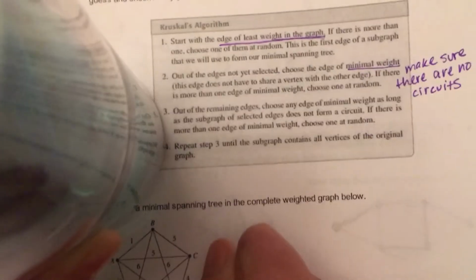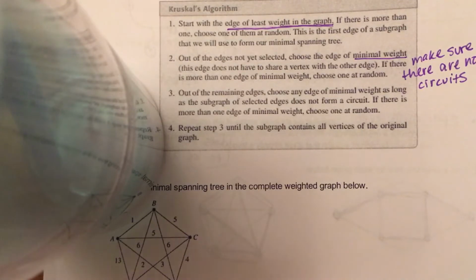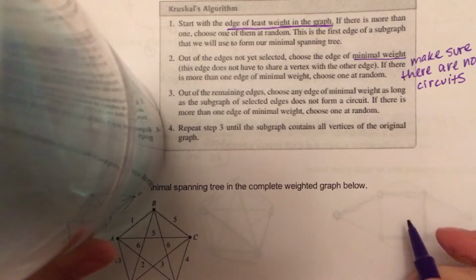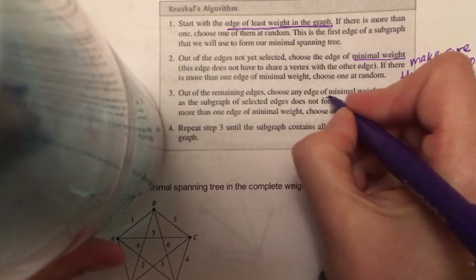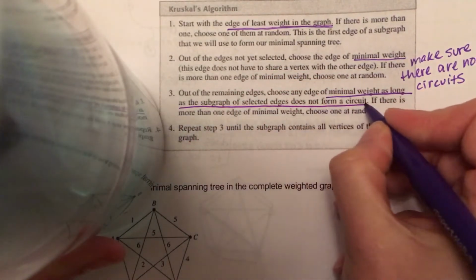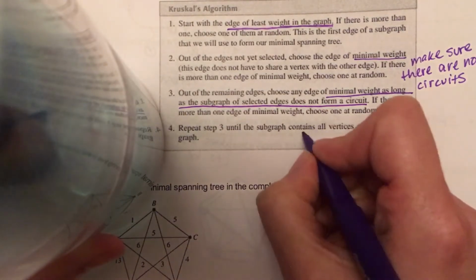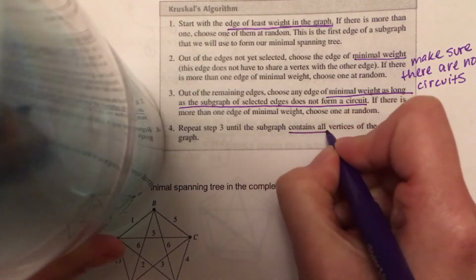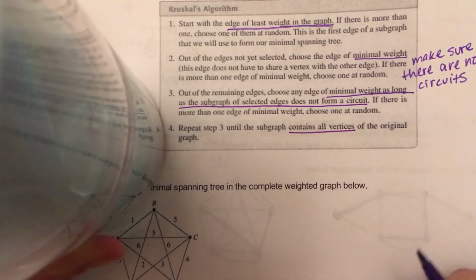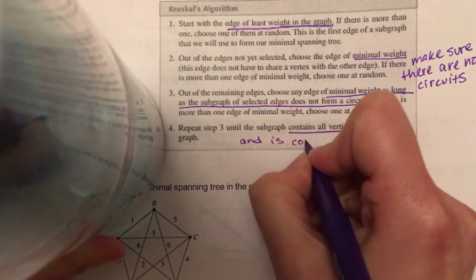Okay? And then I repeat this process. Out of the edges left over, whatever vertices I have left to connect, we keep choosing the edge of minimal weight as long as the subgraph doesn't form a circuit. And again, if you've got a tie, pick at random. You keep doing this until your graph, your spanning tree, has all the vertices and is connected.